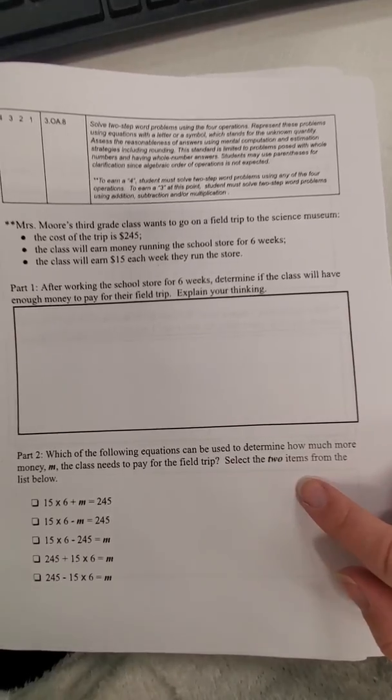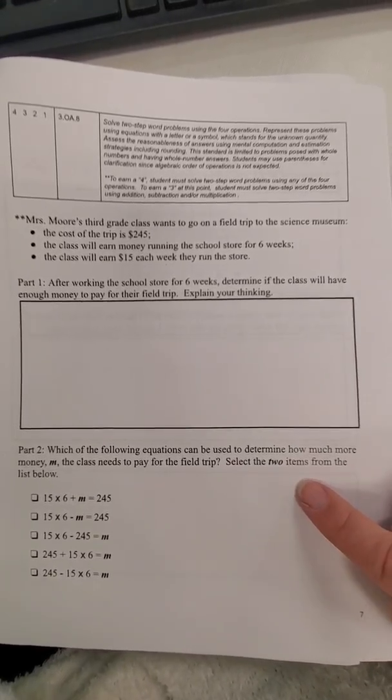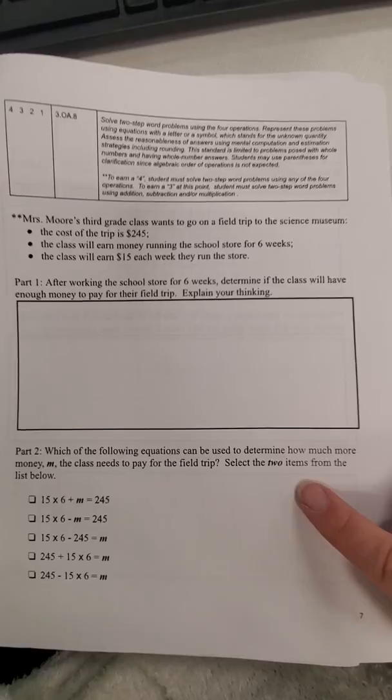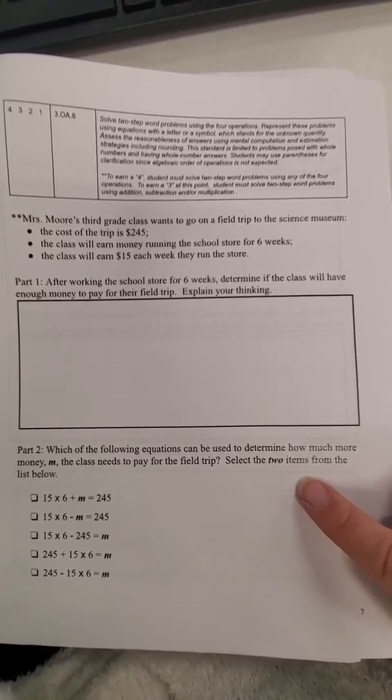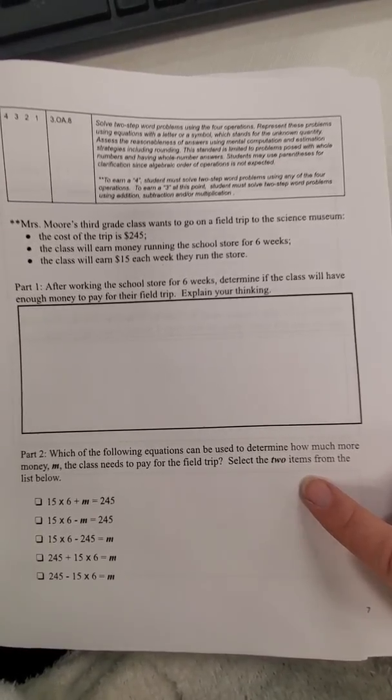Part 2. Which of the following equations can be used to determine how much more money, M, the class needs to pay for the field trip?